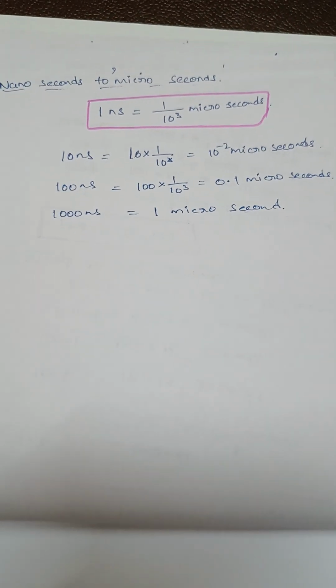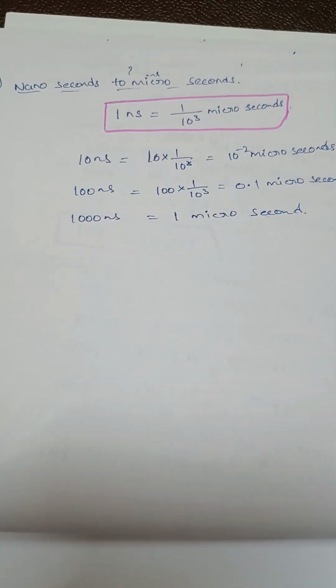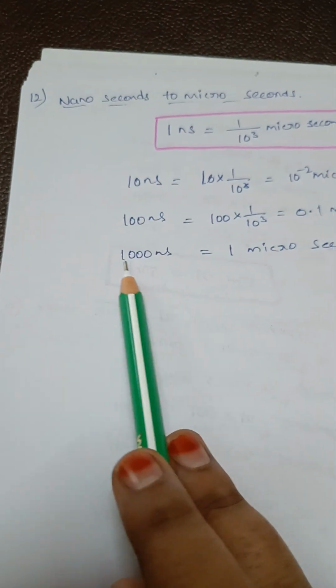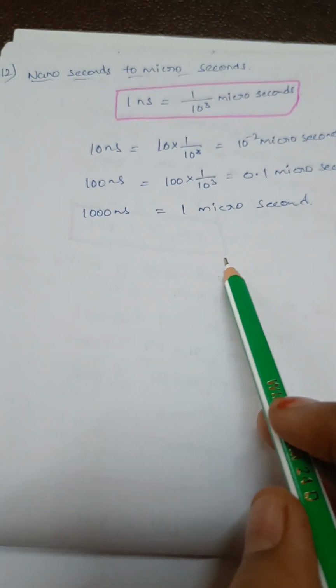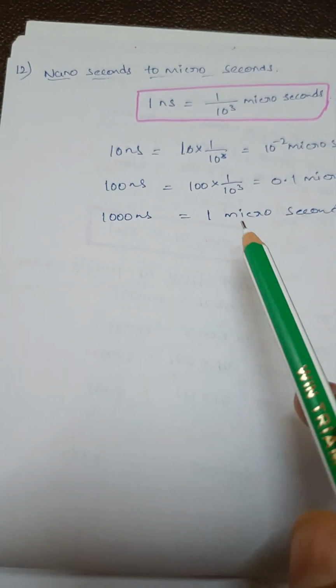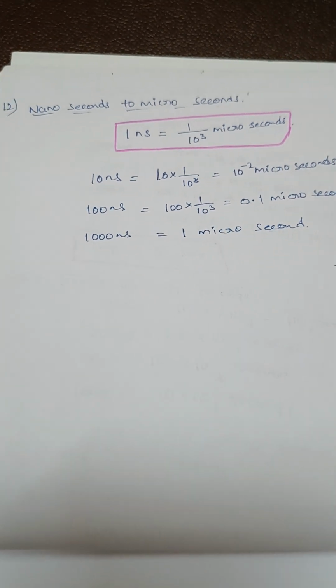Now see nanoseconds to microseconds: you need to divide by 10 to the power 3, then you get microseconds. Here I am taking one example, 1000 nanoseconds equals 1 microsecond. I got this by dividing by 10 to the power 3. Thank you all.